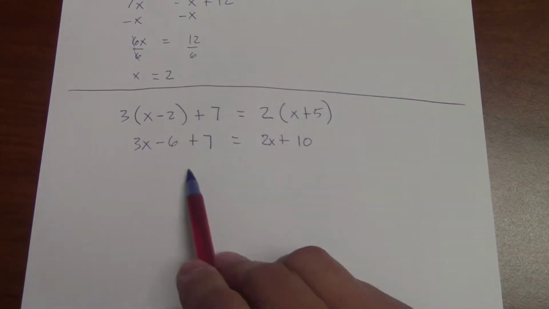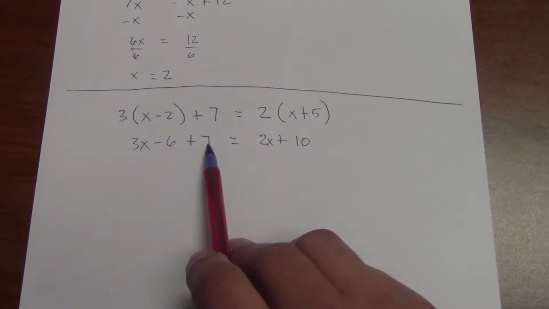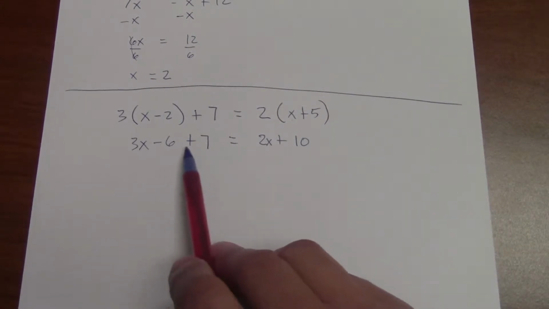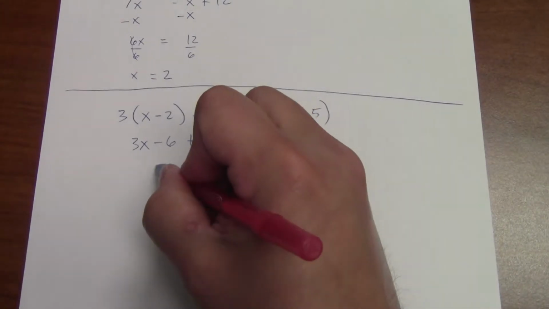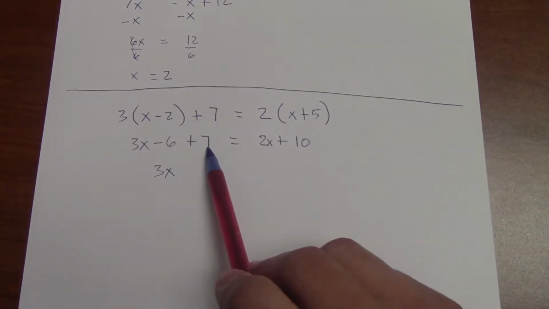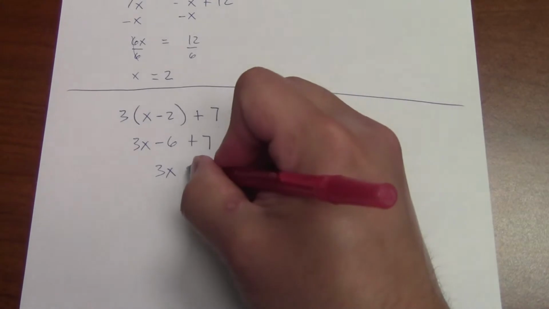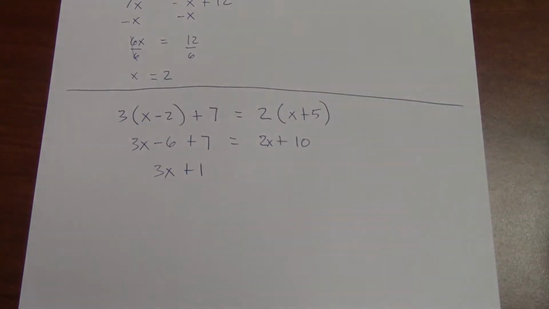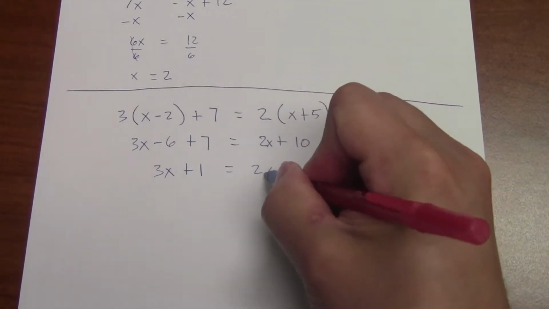So let's start on this side. Here I have a negative 6 and a 7. They're on the same side of the equal sign, so I can go ahead and just do the math. So that's going to be 3x. 6 from 7 is going to leave us with a positive 1. All right, bring everything else down, 2x plus 10.